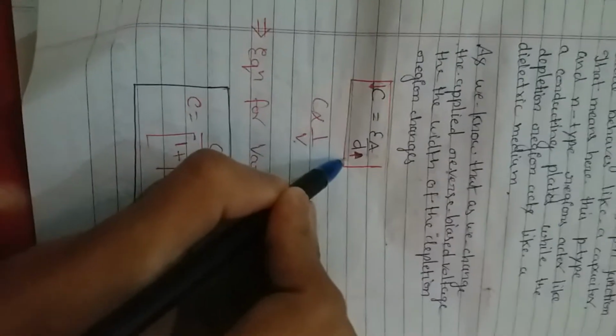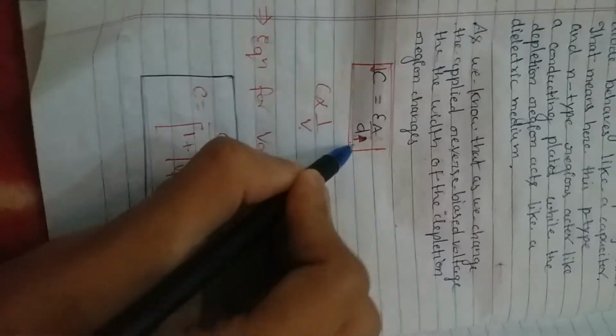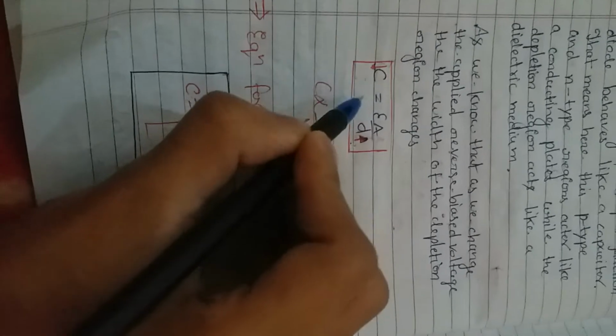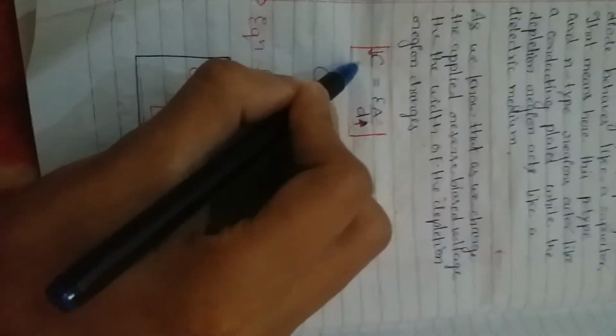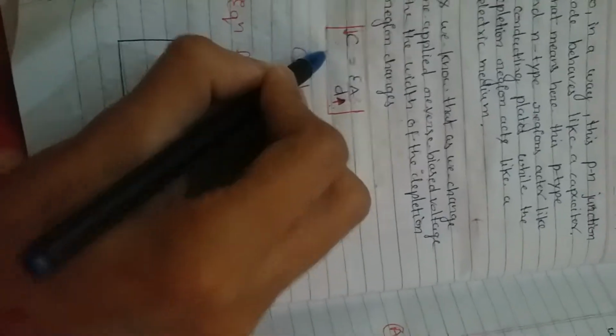If we increase that voltage, the depletion layer will increase, and due to the increase of the depletion layer, the capacitance will decrease. Hence we changed the capacitance of the diode.